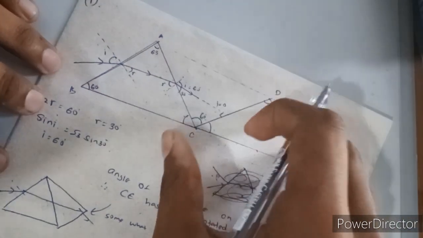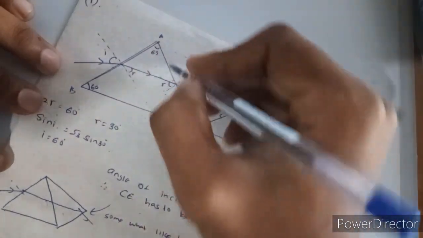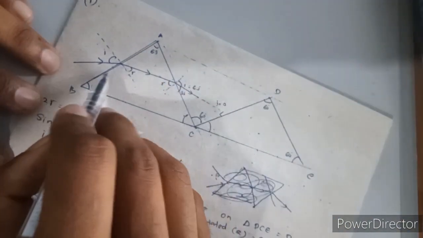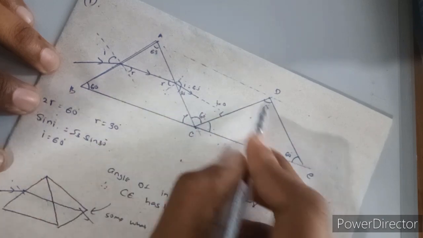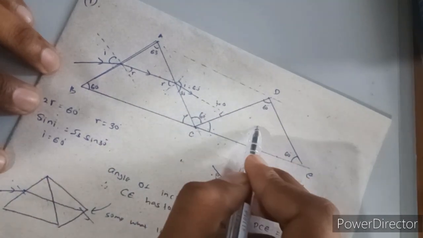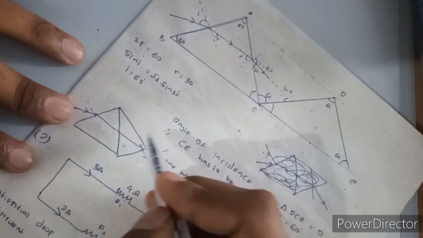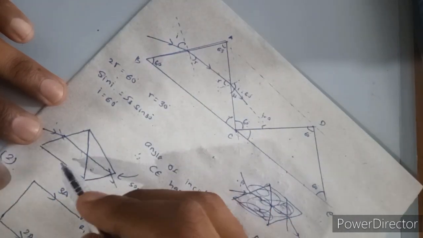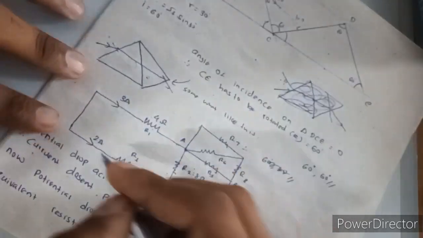So what we have to do here is rotate CDE by 60. That means almost touching this surface, so that the ray refracted through here enters this prism with an angle of 60, something like this. Now when they are in the case of same refractive index, this is going to be the idea. Right. Now let's have question number 2.